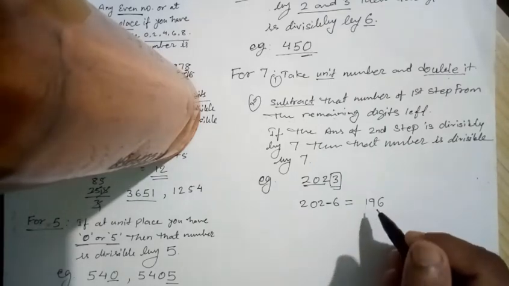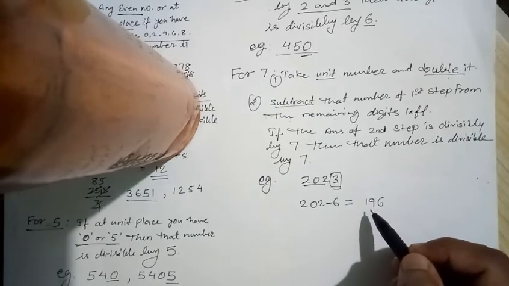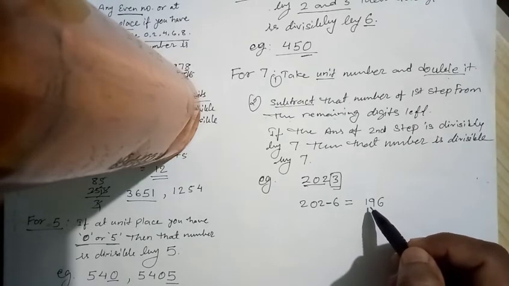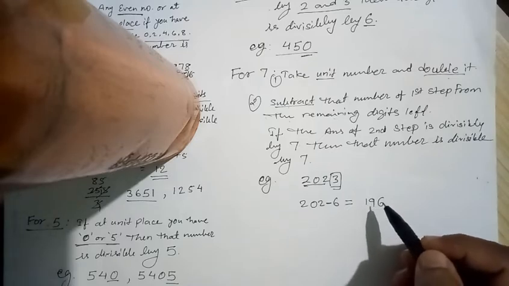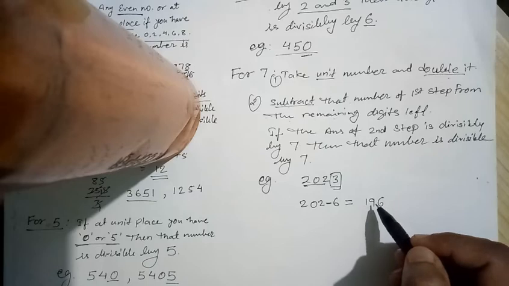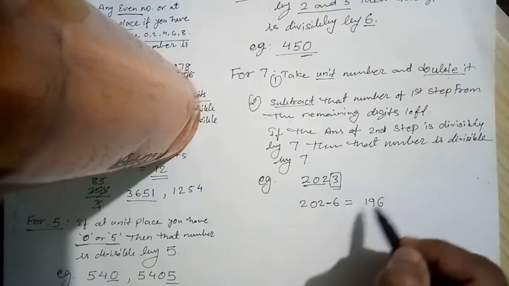If you have a little bit of understanding of times tables, then you can easily find out that 7 twos are 14. 19 minus 14 is 5, 56, and 98. But still, if you're doing it, you have to repeat this one.